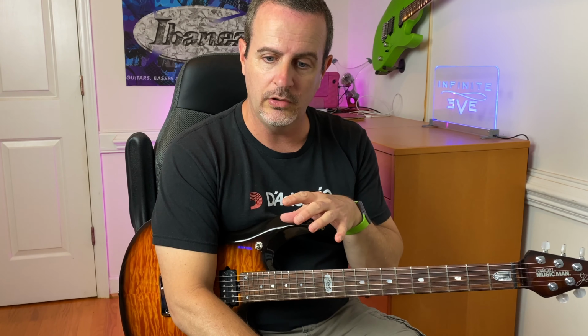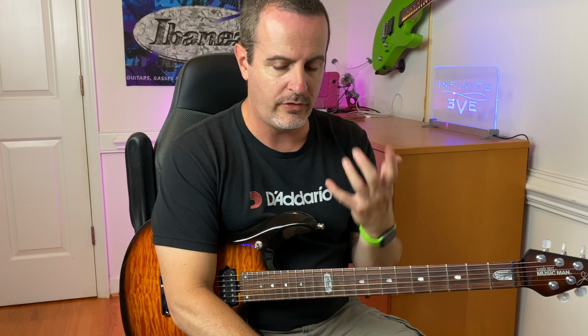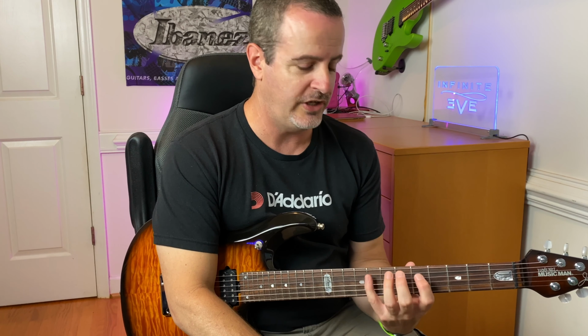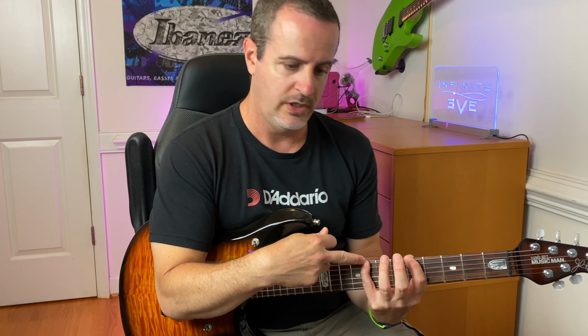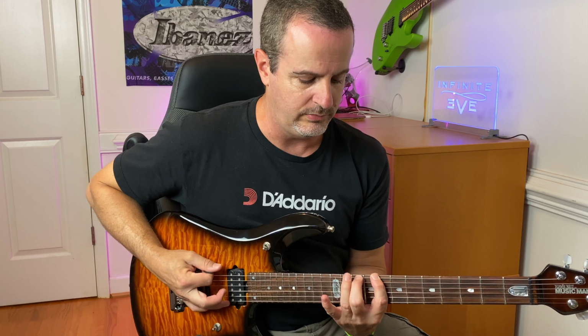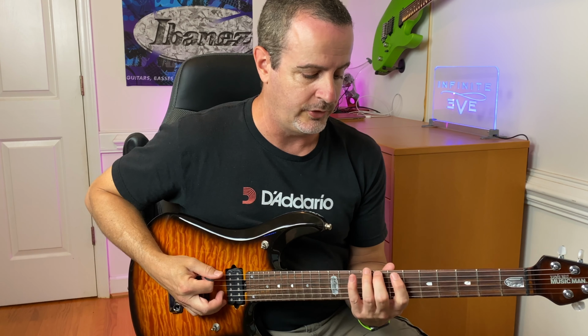So if I want to use a major scale and play and phrase with a major scale over the minor key that I was just jamming on with A minor, for example, I could go to the second note of my pentatonic and play any major scale like this, or I could play this version.